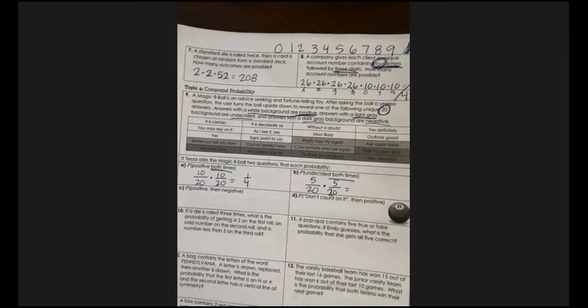Okay, that one didn't make sense. Let's go into this one. Let's see if doing more will help understand. So it's wanting undecided both times. So undecided is the light gray. 1, 2, 3, 4, 5. 5 undecided options. And again, there's 20 total. And it's wanting both times as well, so just times it again. And when you do that, you get 1/16.